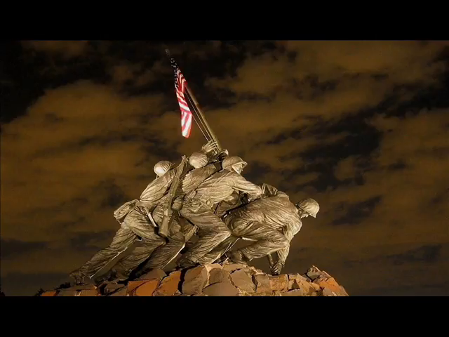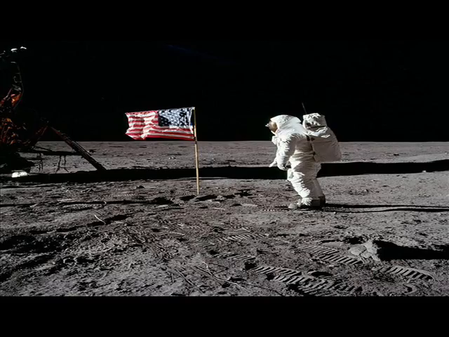Throughout history of the United States, the flag has been associated and remembered for many iconic and famous moments in American history. These moments endure and are patriotically remembered and celebrated today.